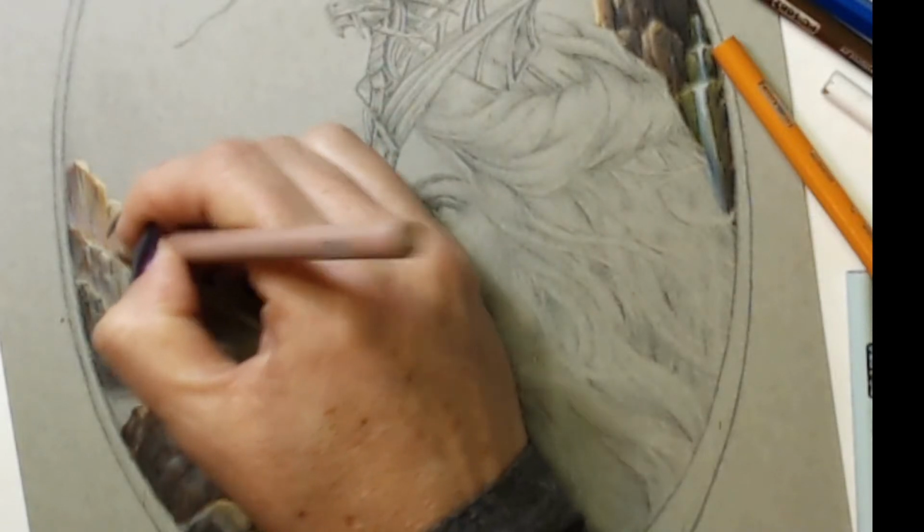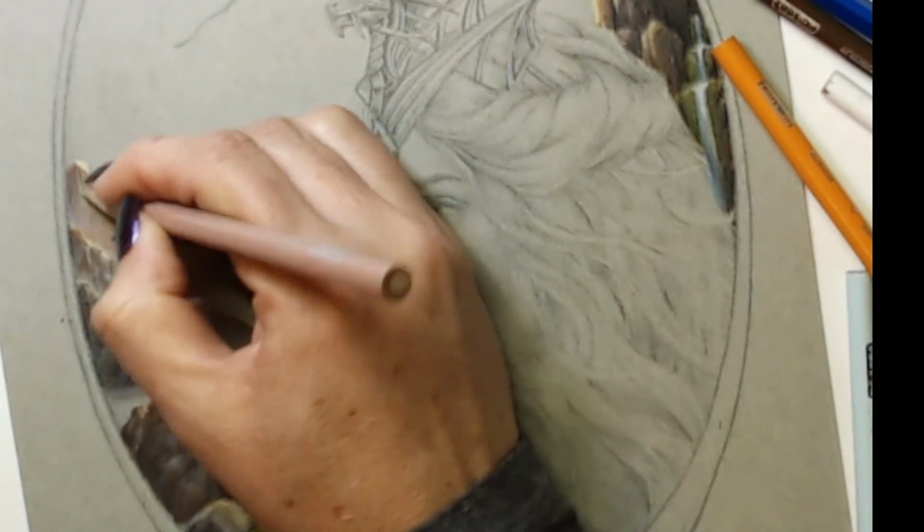Tone down some of the goldenrod, but you need that little bit of warmth and change in color.